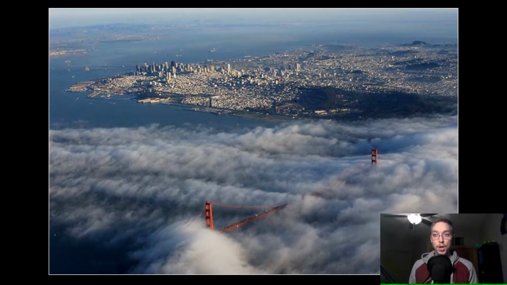One more picture here. This is the famous fog in San Francisco, and a very fun fact, it has its own name. This name came about in the early 2000s, if I remember correctly, from a parody account that followed the Deepwater Horizon oil spill, the BP oil spill back in the early 2000s.